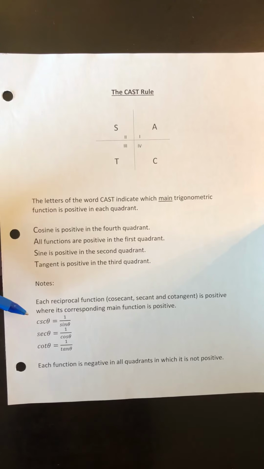That should make sense, because these functions are formed just by doing 1 divided by a main function. Therefore, cosecant will be positive where sine is positive. Secant will be positive where cosine is positive. Cotangent will be positive where tangent is positive.